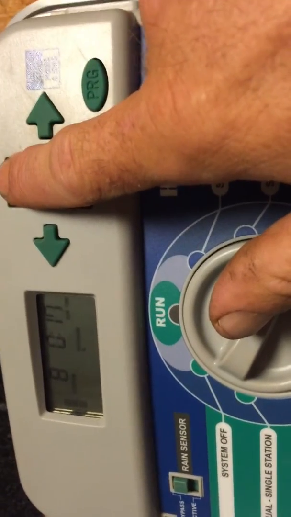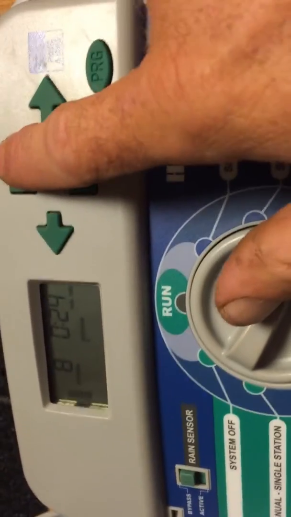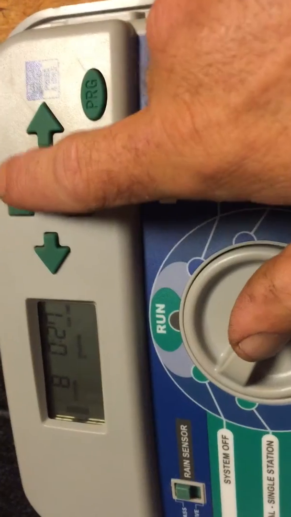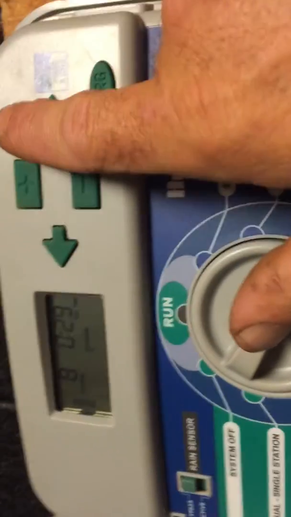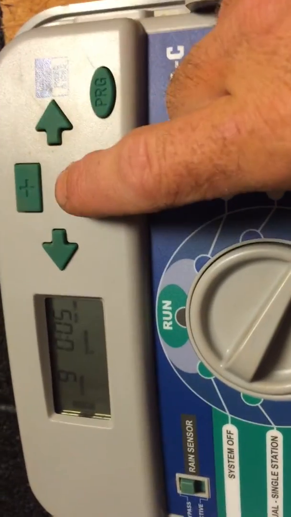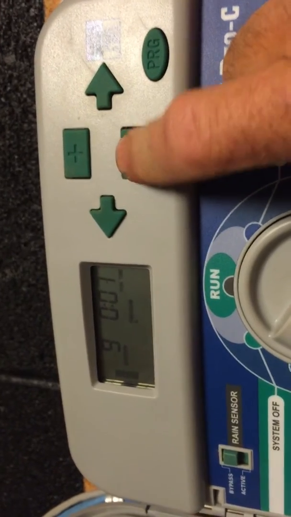9 is not working for some reason, and it's unnecessary actually. So I wouldn't even worry about the 9th zone, to be honest. Just leave it off so we don't have a leak there. That's right. So I'm zeroing it out.